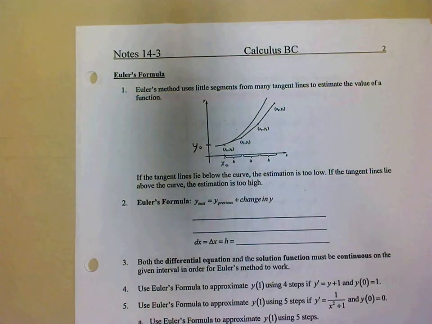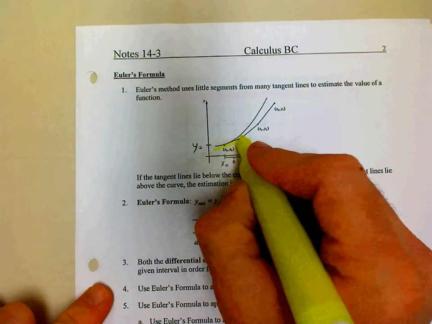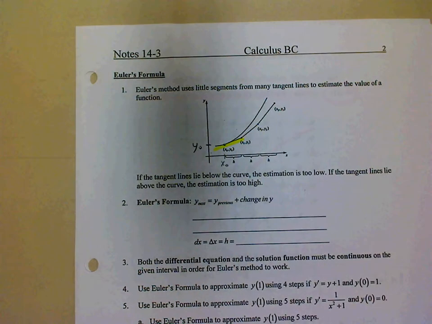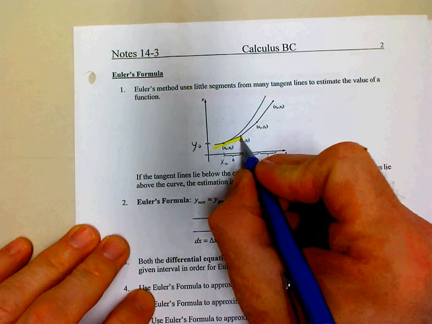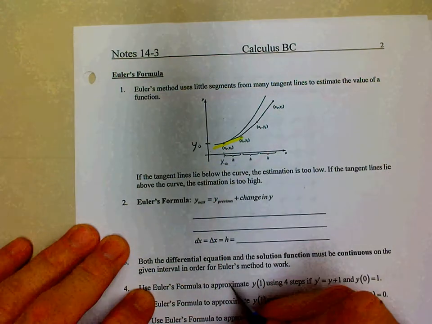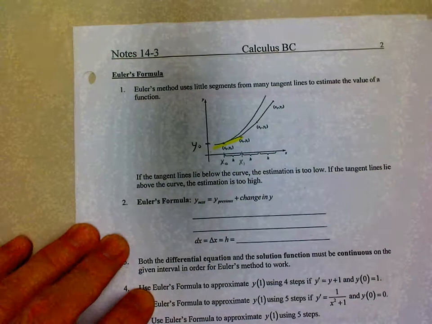From this, you can see that a tangent line was drawn. That tangent line was used to estimate a different value. We've done this before. Use the tangent line equation to estimate a value at a different point. Okay? In this case, that tangent line was used to get this value here at our second x value.